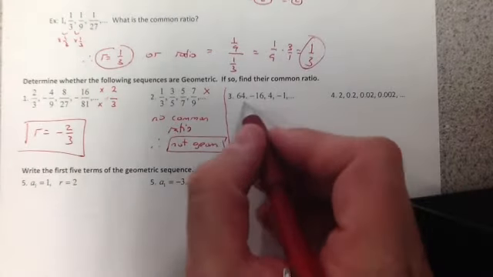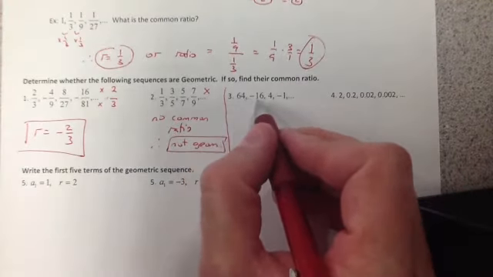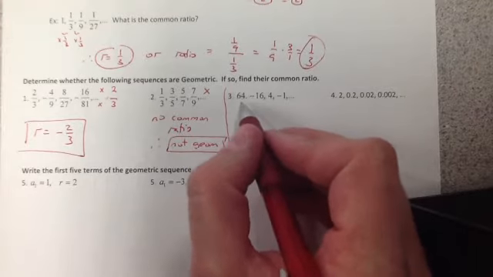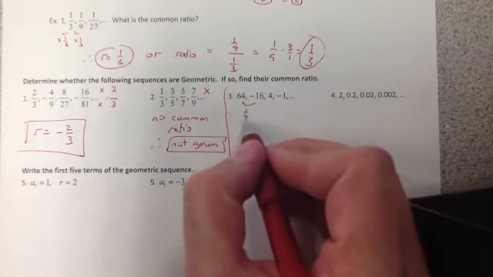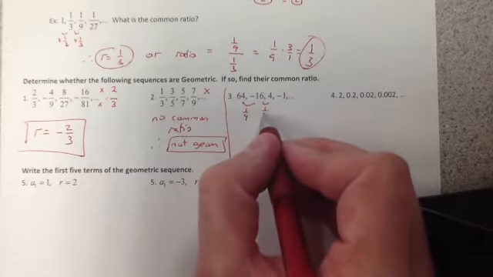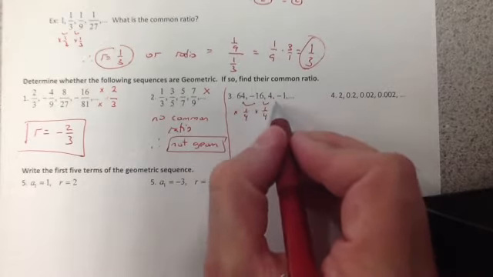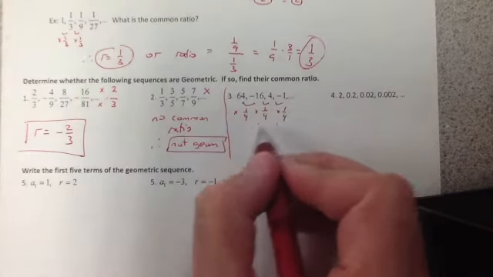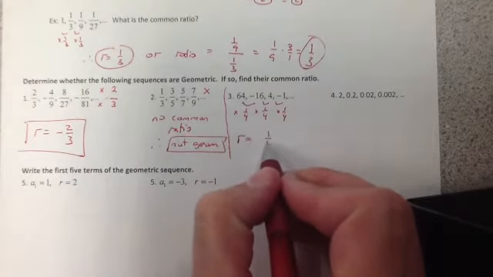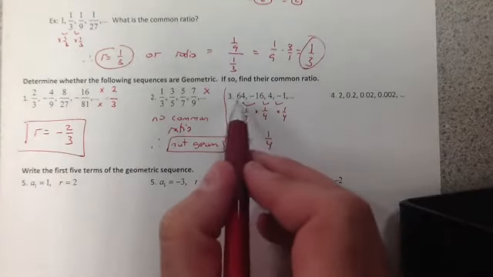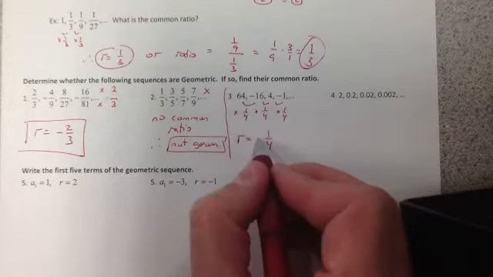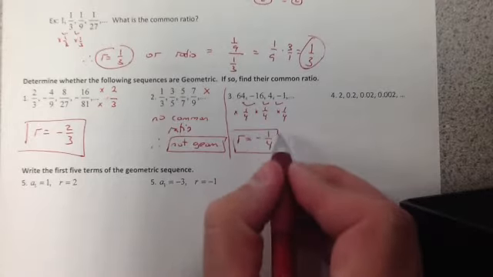So, let's try number 3 here. What are we doing? 64 times what is 16? Looks like 1/4. Most of you guys probably know that. Again, times 1/4. Again, times 1/4. So R here is 1/4. But notice again what's happening to the signs. It is alternating. So we make it negative 1/4.